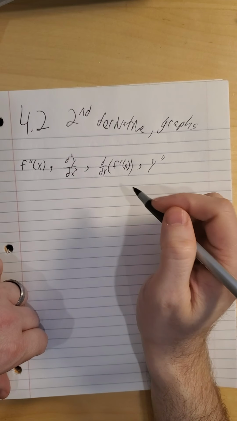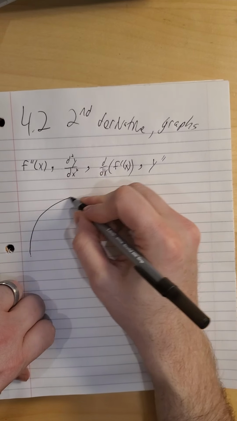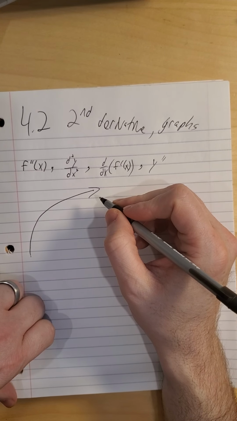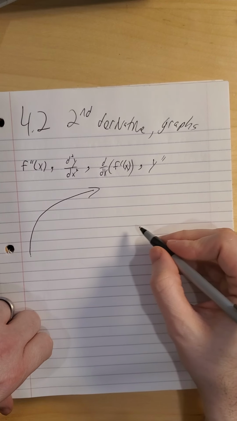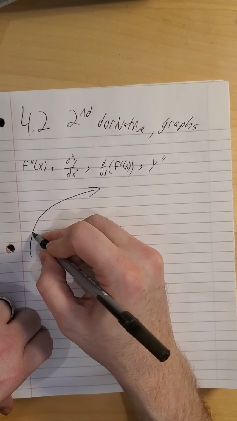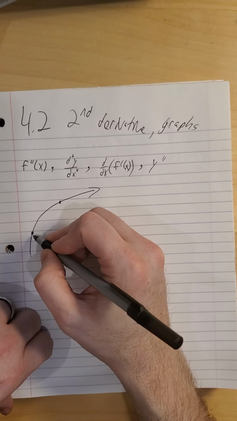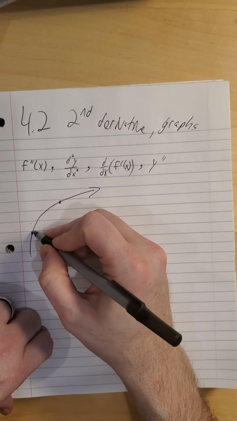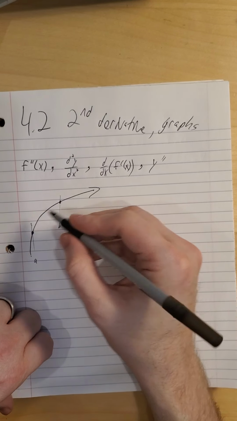So as far as intuitively what these are talking about, I'm going to just sketch a couple curves. So let's say this is at x equals a and this is at x equals b.